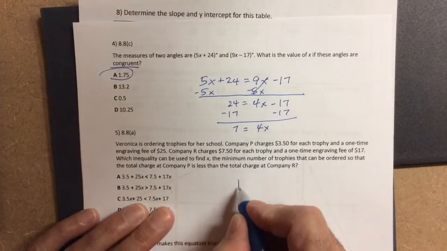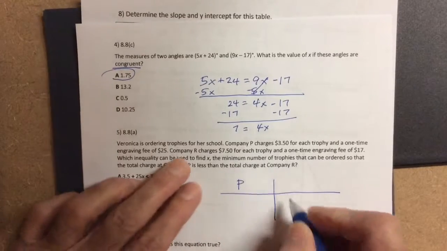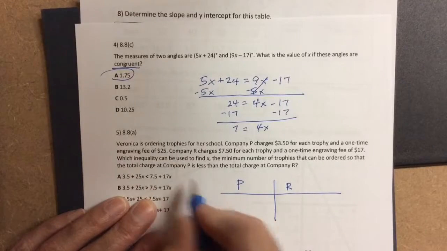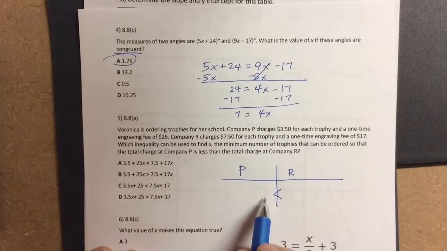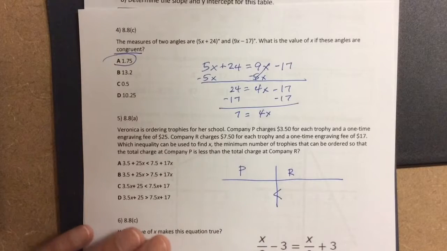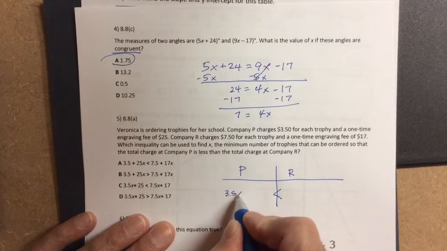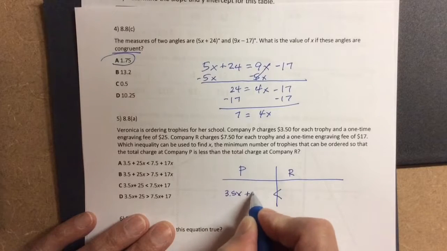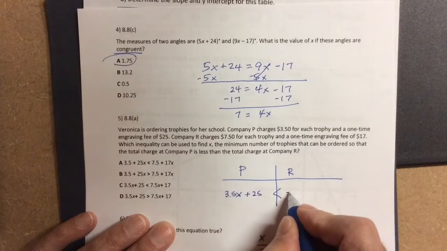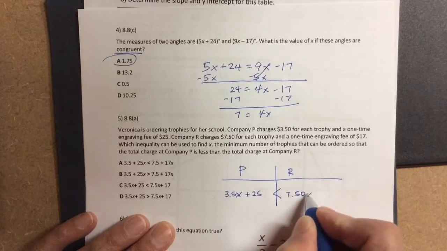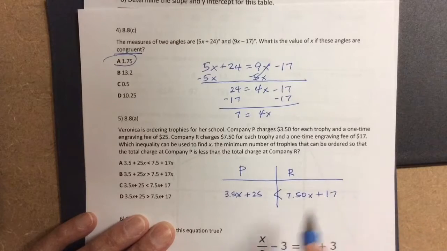Okay, Veronica, company P and company R, and she wants company P to be less. So company P is going to be less than company R. Company P is $3.50 each trophy, plus $25 one-time engraving fee. Company R is $7.50 for each trophy, plus a $17 fee.